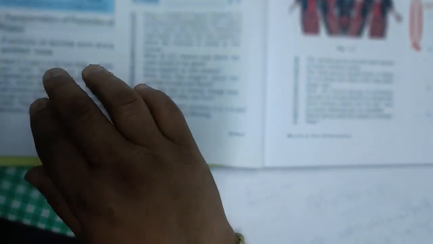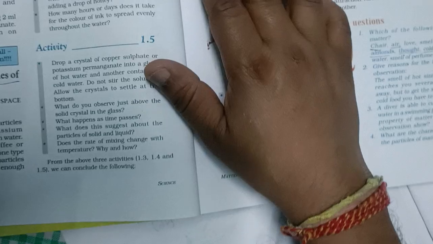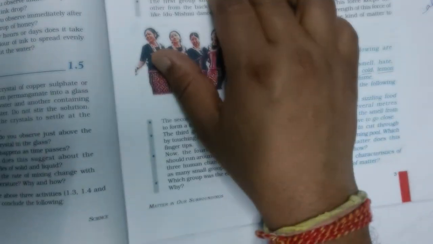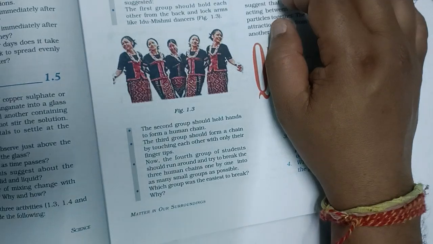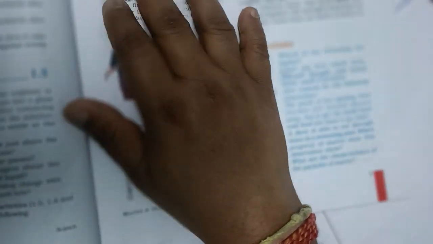Now from here you have understood the characteristics of particles are 1, 2, and another one: particles of matter attract each other. So going through this activity also you'll be able to understand that particles of matter attract each other.